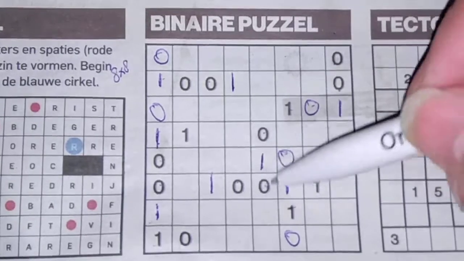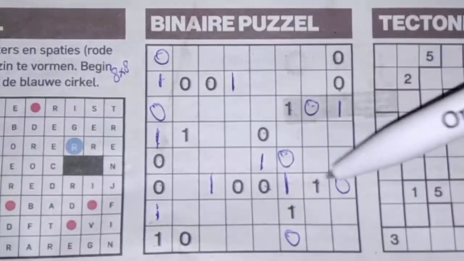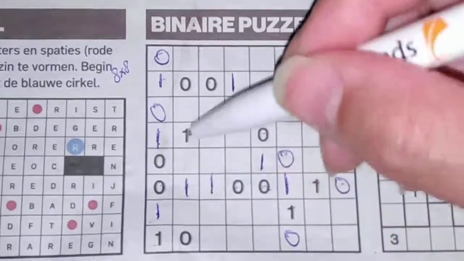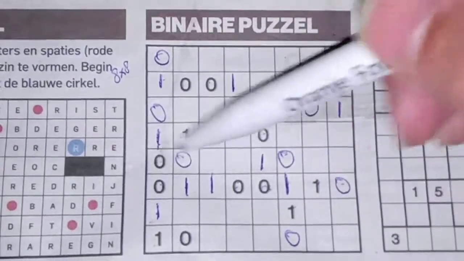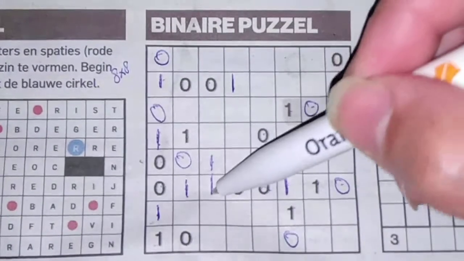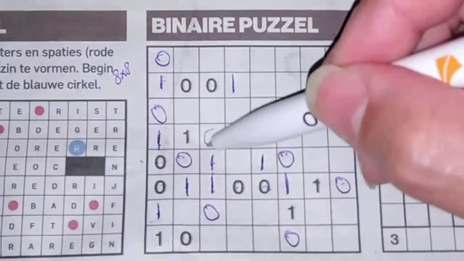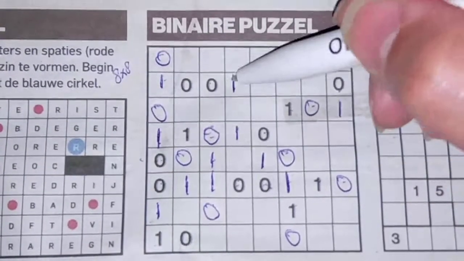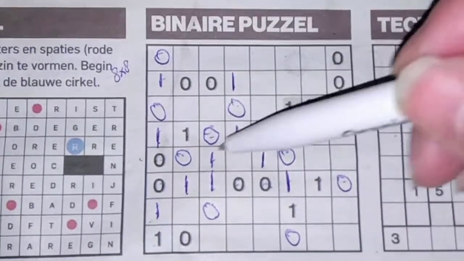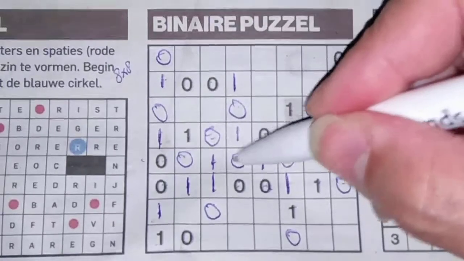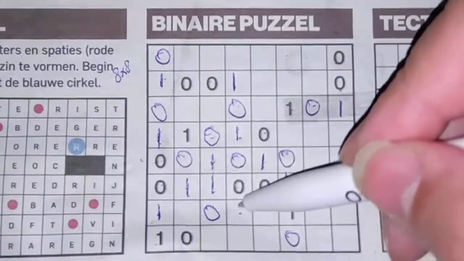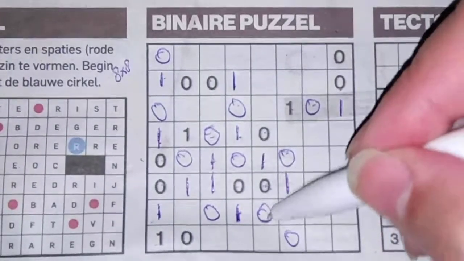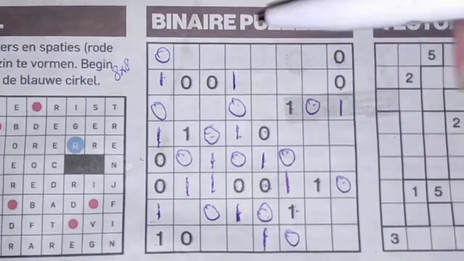Then double 1, here an O, there an O. 1, 2, 3, 4. 4 O's, so the rest are 1's. Between two 1's comes an O. Double O, here a 1, there a 1. Double 1, here an O, there an O. Between two O's comes a 1. Between two 1's comes an O. Between two 1's comes an O. Double O, here a 1, there a 1. Between two 1's comes an O. Double O, here a 1, there a 1.